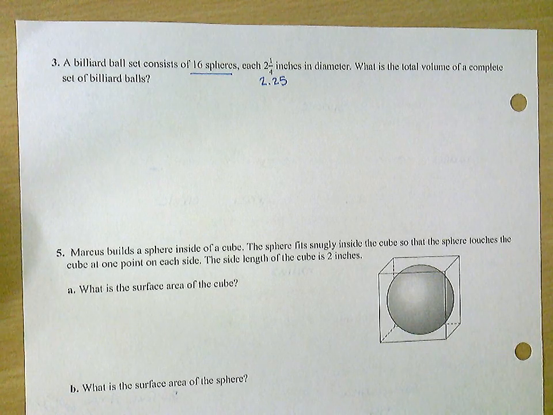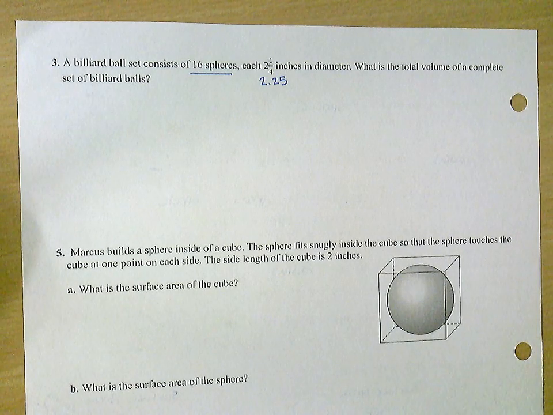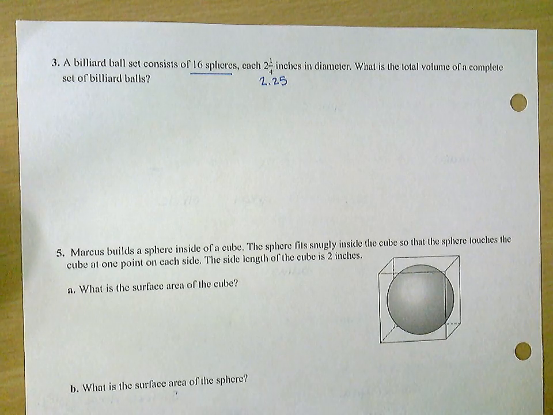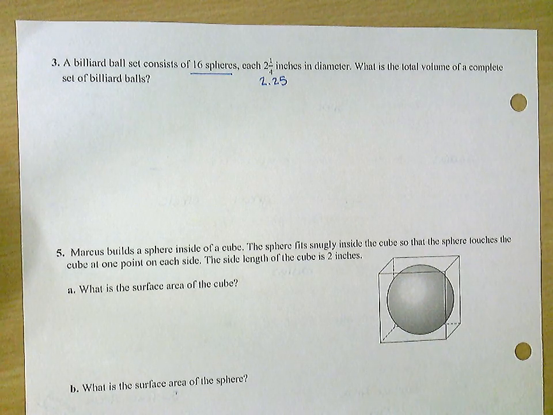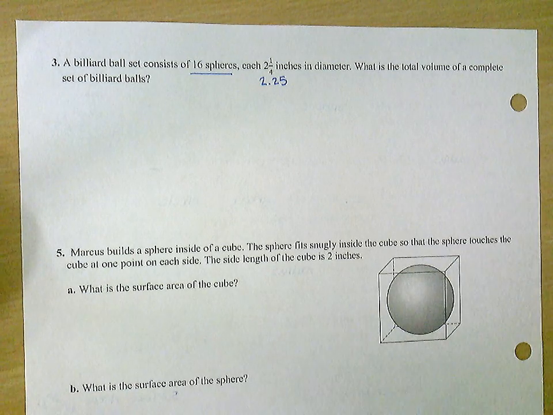Do you know what a billiard set is? Pool. If you don't know that, it's pool. Pool balls. Okay. Because it's called billiards. That's the actual name of it.